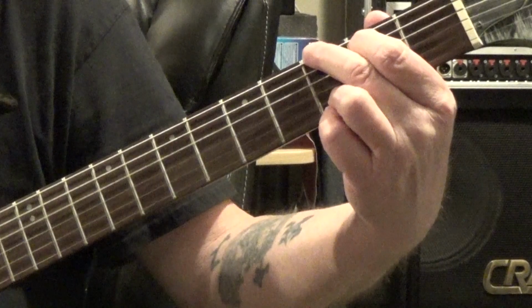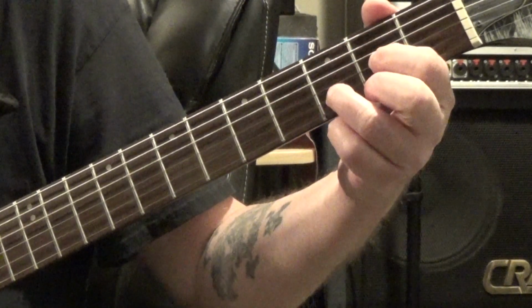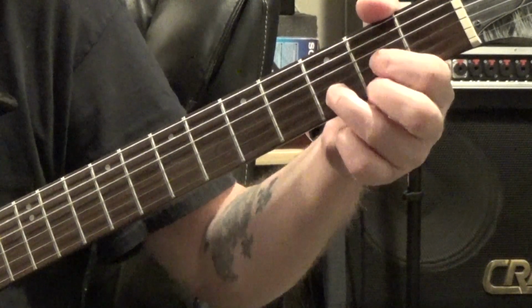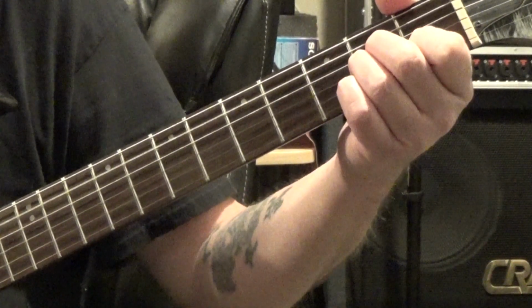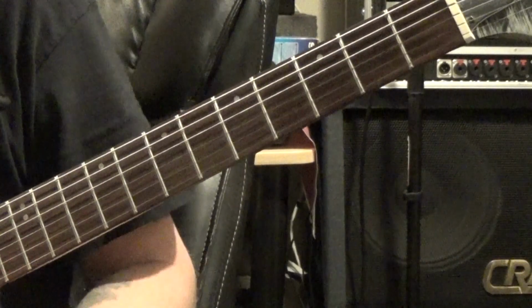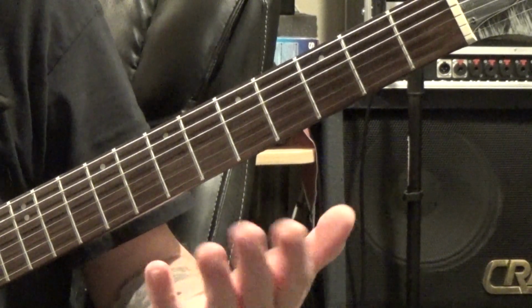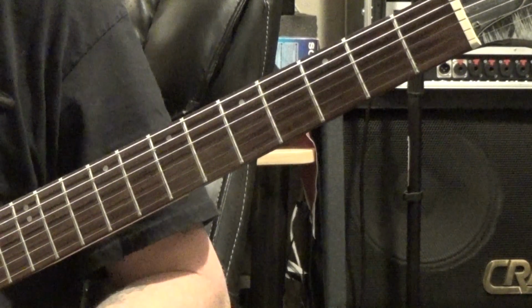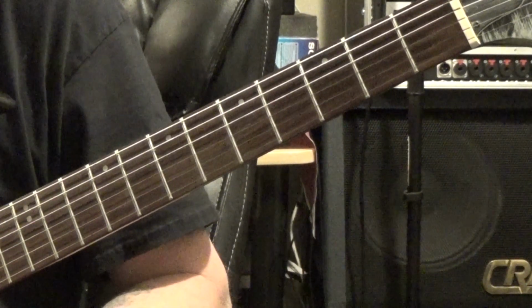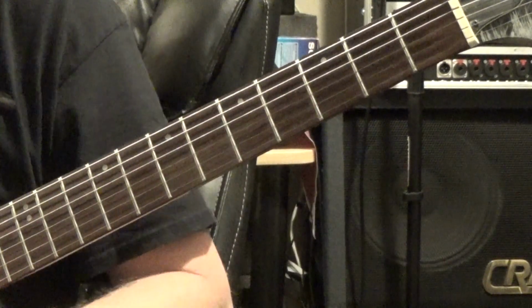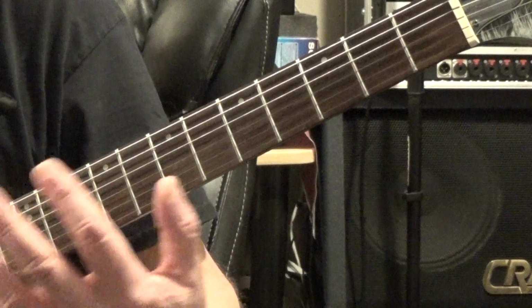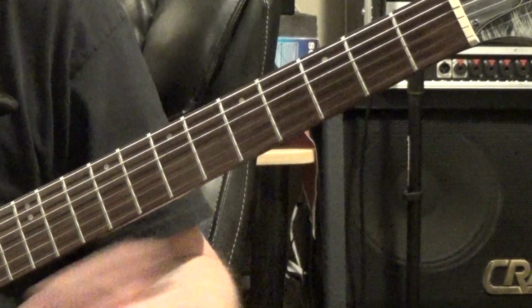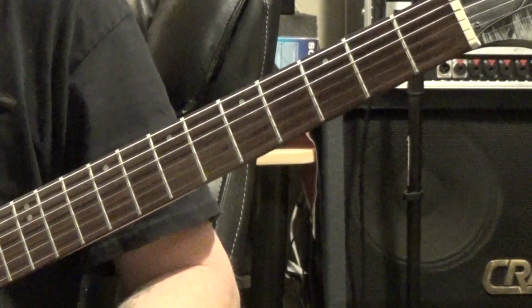So 1, 5, 4, and then 1, 5, 2, because it goes to A minor, and A minor is the chord that starts on the 2nd degree of the major scale. So again, if you check out that lesson that I did before, where it just has all of the chords, I think the lesson was in the key of G, but you can just transpose it to wherever you want to on the fretboard.